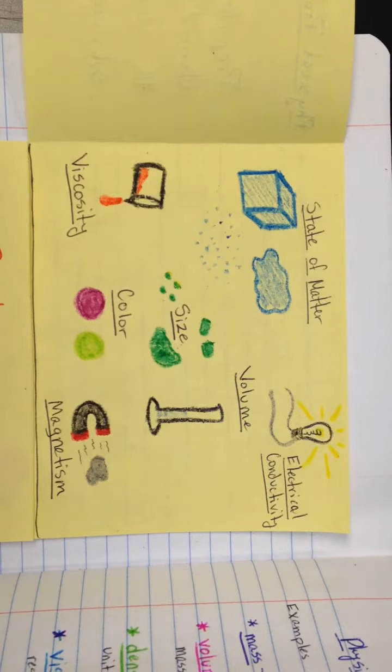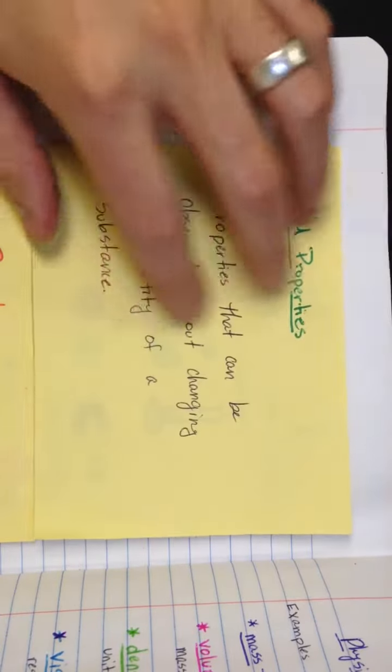The electrical conductivity, the volume, the size, the color, whether or not it's magnetic, viscosity, all of these things can be determined about a substance without actually changing the identity of that substance. So those are just a few examples. Inside of this flap under physical property, you're going to put some of your own examples. They don't have to be the same as mine, of physical properties.